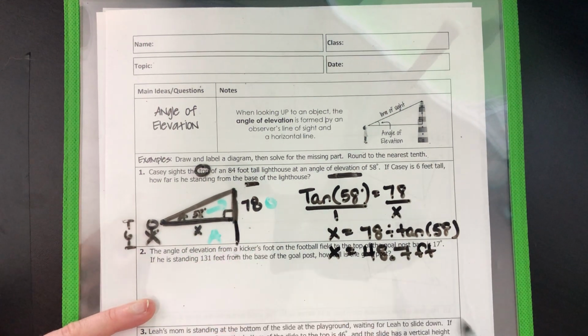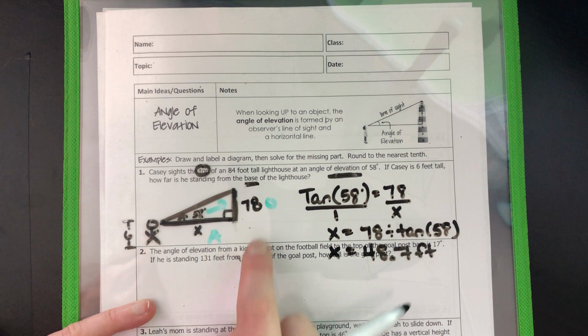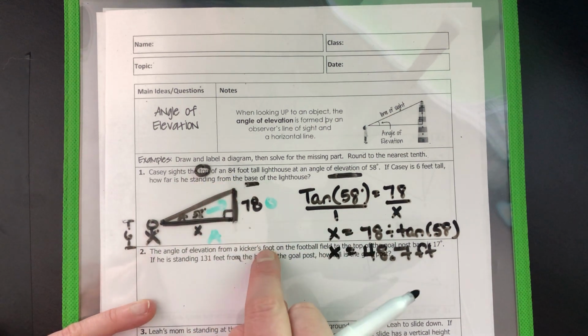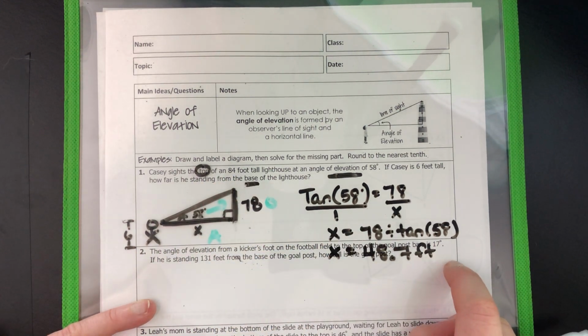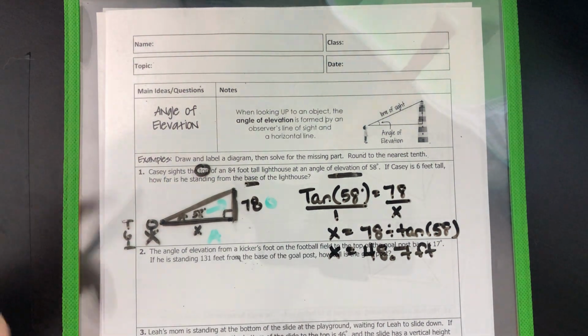That was 84 feet tall, but we needed the 78 for our right triangle. The key of the matter is drawing the picture, but then it goes right back to what we've been practicing since late last week. So let's try out one more and then have you try one.